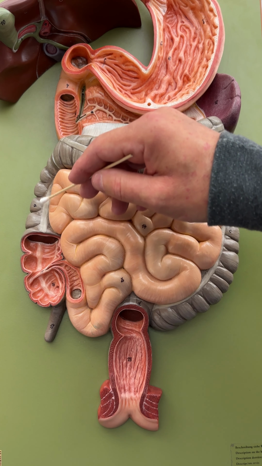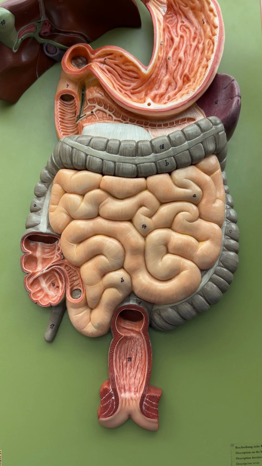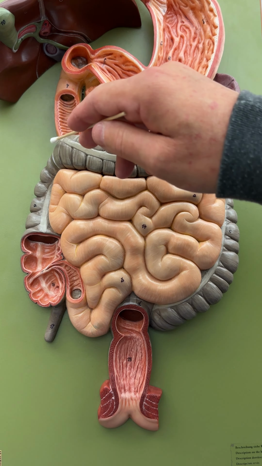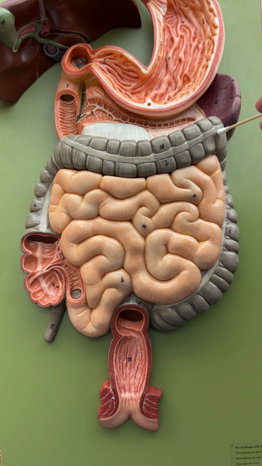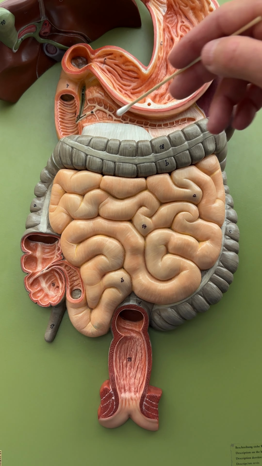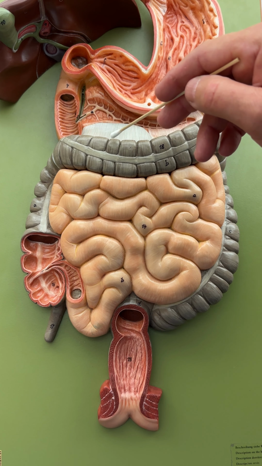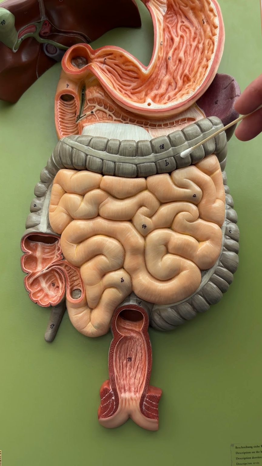The ascending colon, transverse colon, and descending colon, as well as a portion of the sigmoid colon, can be seen here. We've also got this line that runs across the colon here, known as the teniae coli. So teniae coli, and then these muscular folds seen externally on the large intestine are known as the haustra.